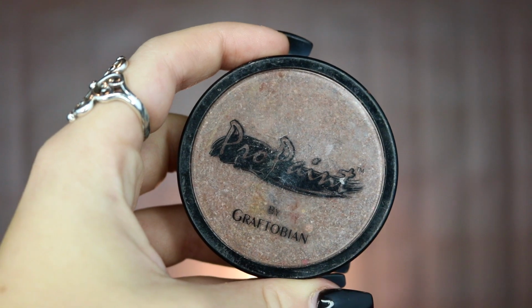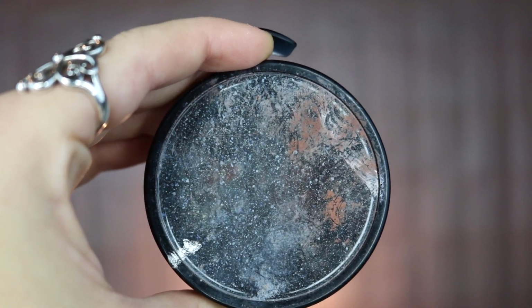And then I'm going to be going into my Graftobian Pro Paint in Fuzzy Bear Brown and just applying that into the gash before going into my Maryland Paradise Paint in Black and applying that to the center of the gash to really help make it look like a deeper part has opened up.